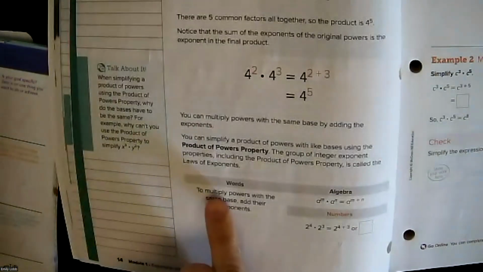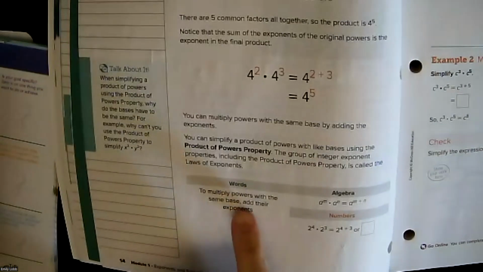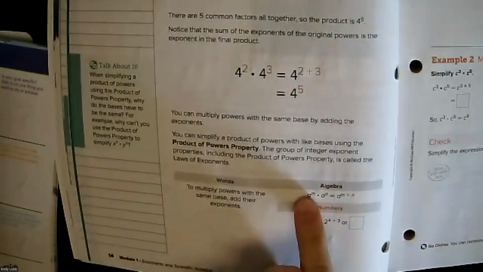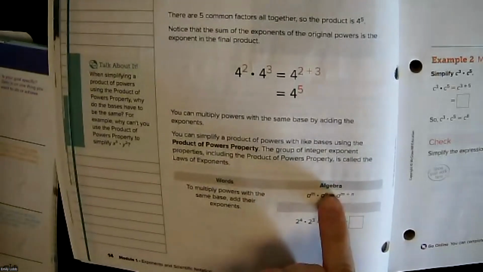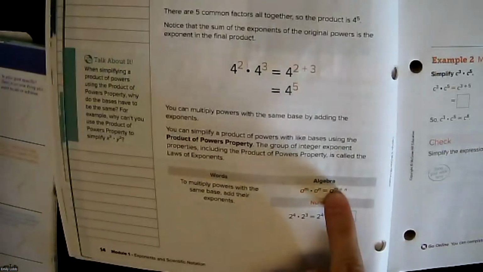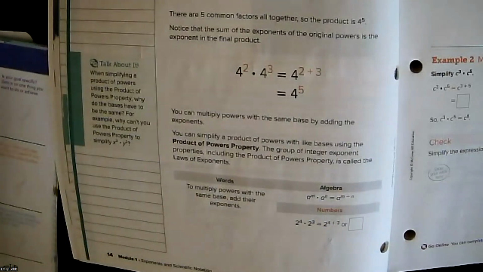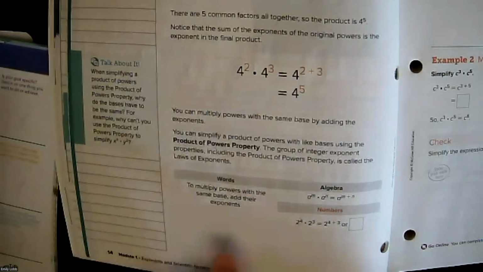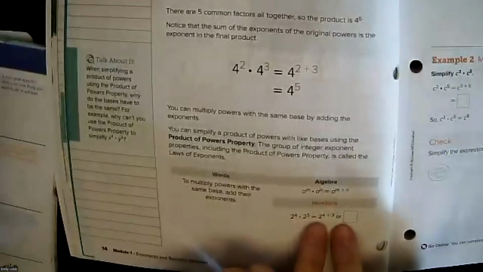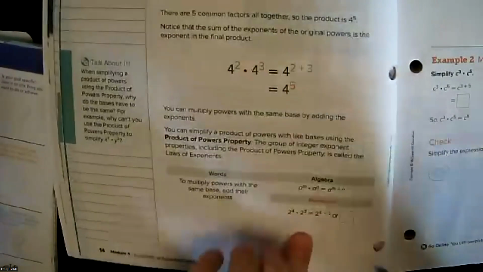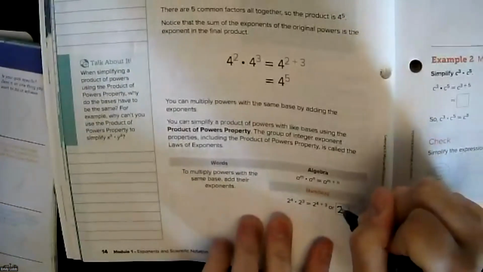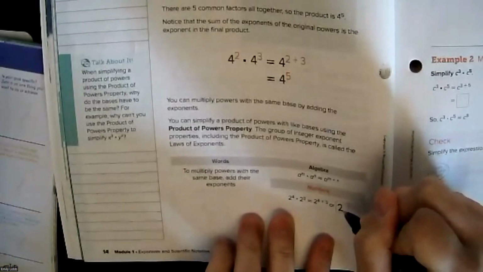So here in words, to multiply powers with the same base, add their exponents. A to the m, so a base to a certain power times that same base to another power is equal to the original base to the sum of those two exponents, okay? So here they showed you 2 to the 4th times 2 to the 3rd is equal to 2 to the 4 plus 3, or 2 to what power? What's 4 plus 3? Careful. 4 plus 3 is 7.